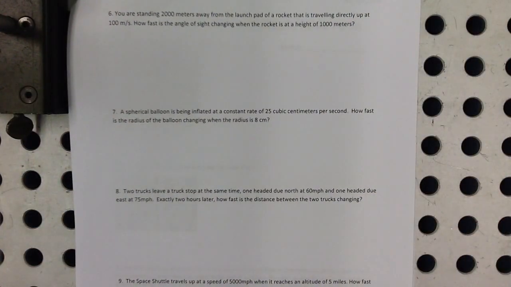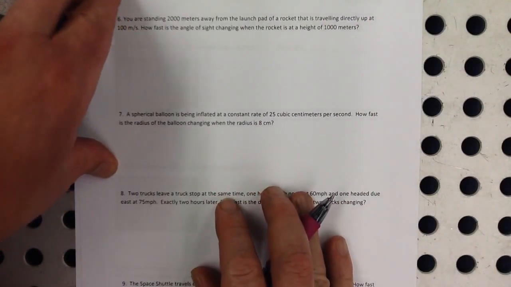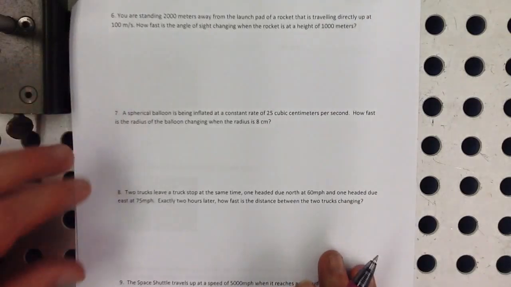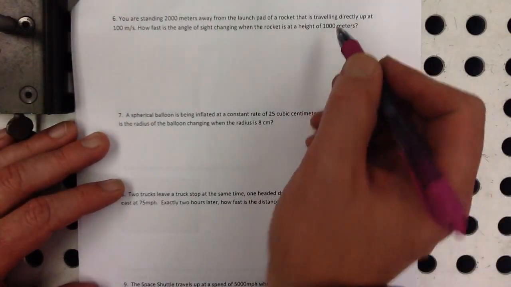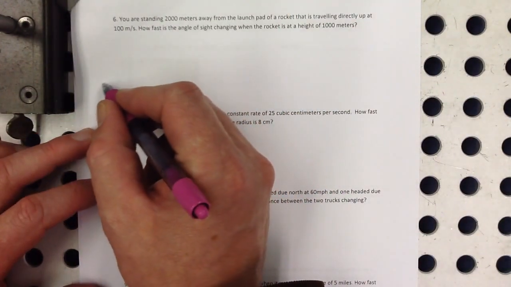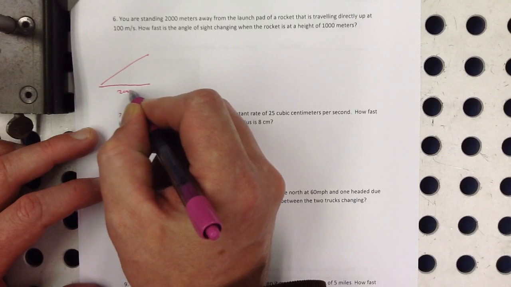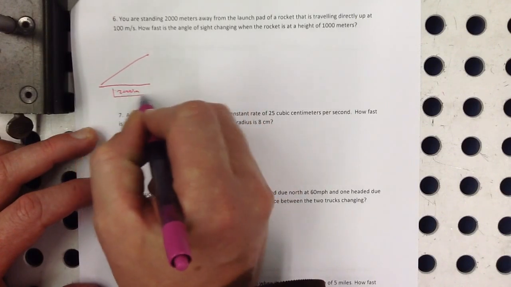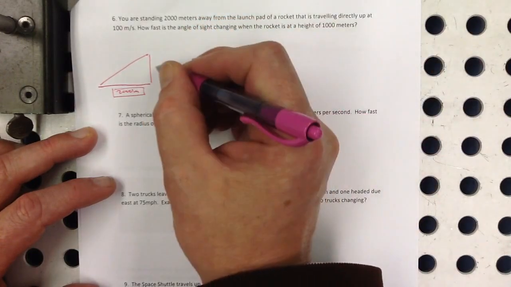All right, number 6. Standing 200 meters away from the launch pad of a rocket that's traveling directly upward at 100 meters per second. How fast is the angle of sight changing when the rocket is at a height of 1,000 meters? Let's see. Kind of like the car problem. We're standing 2,000 meters away, and that's not changing from the base here. This is changing. I'm going to call that y.